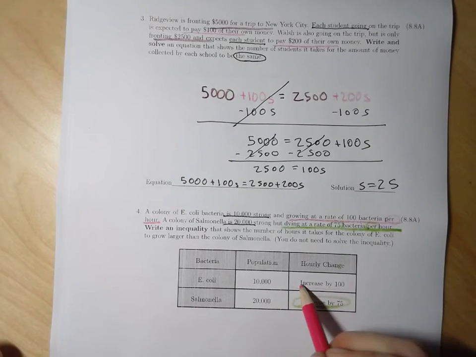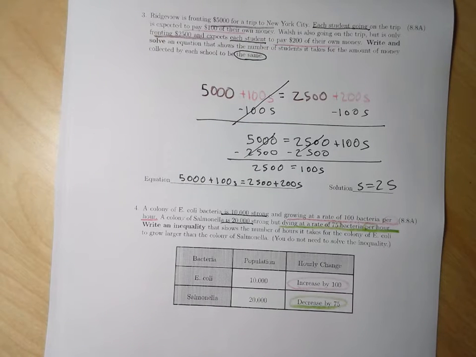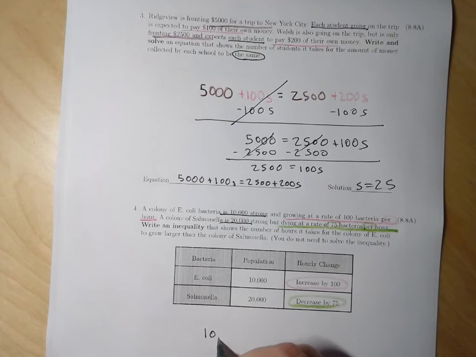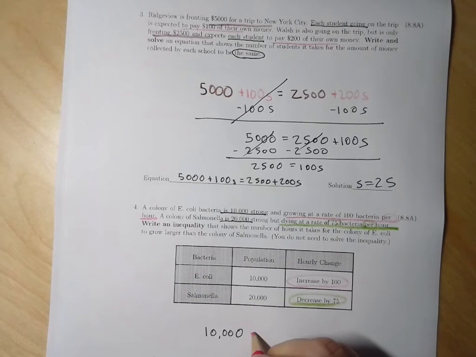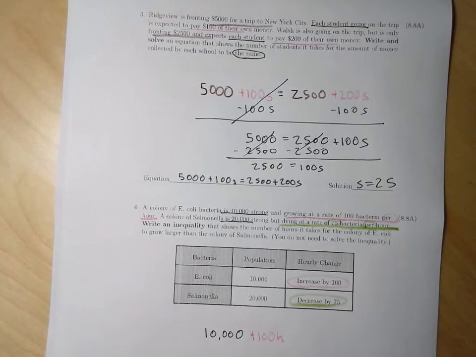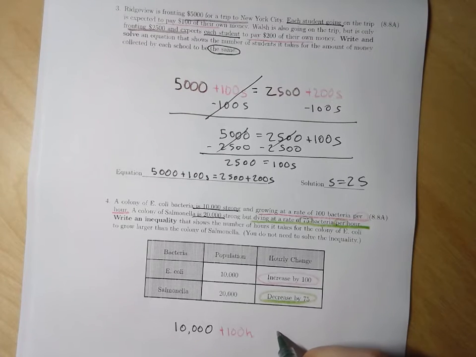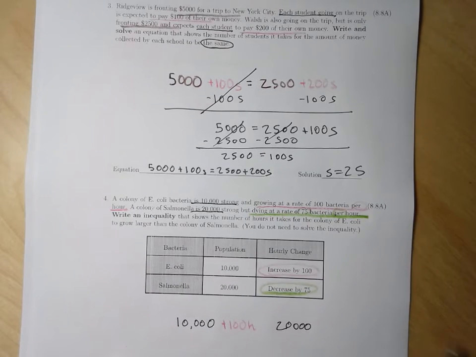And we'll just put everything together in one inequality. Here's my expression for E. coli, the starting value and the increase of 100 bacteria every hour. And here's my expression for Salmonella, starting with 20,000 and decrease.